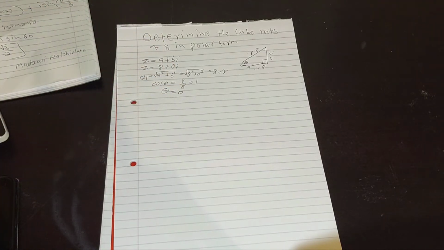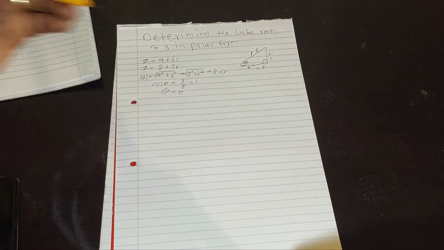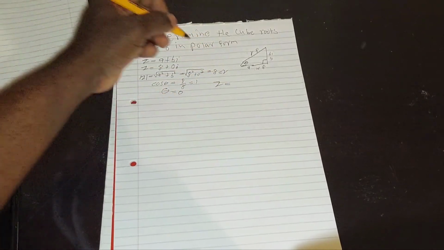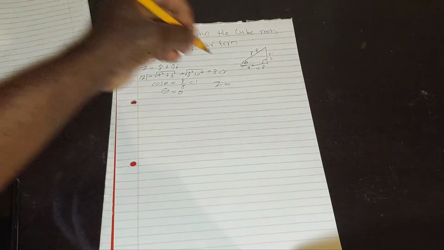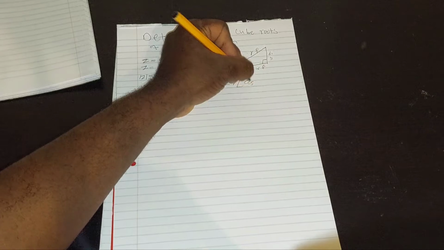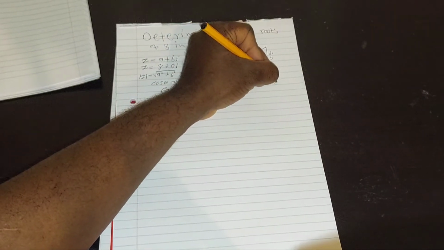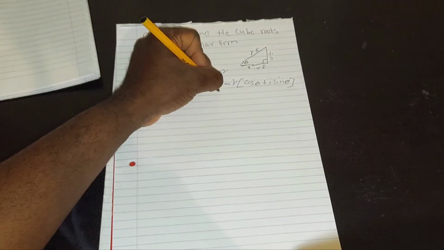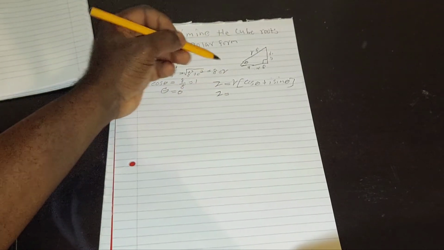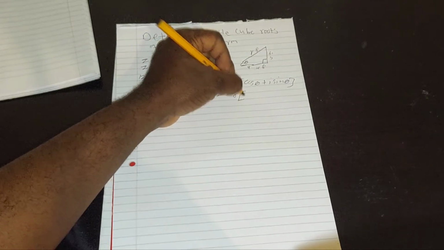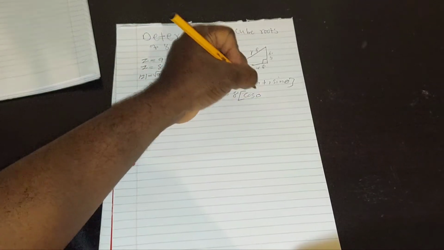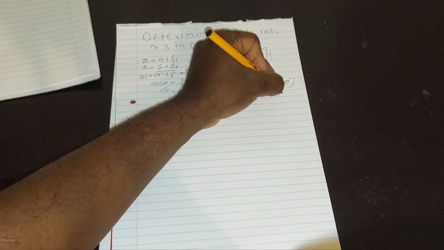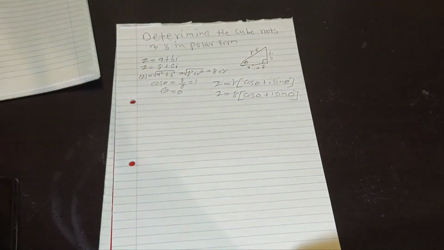So we're going to put in our own standard formula, which is this one, because z equals r cos theta plus i sin theta. If we replace this information, we have z equals r is 8, cos theta is 0, plus i sin 0. This is the formula we have.